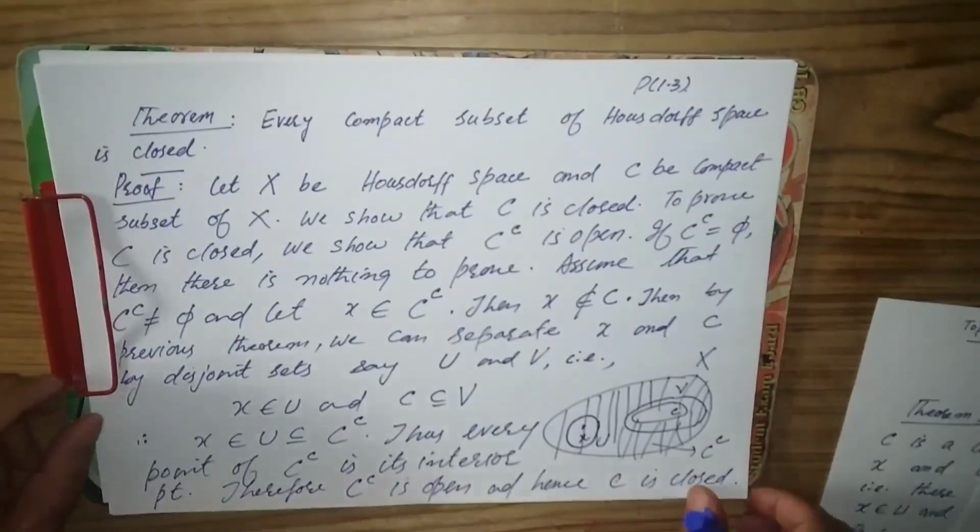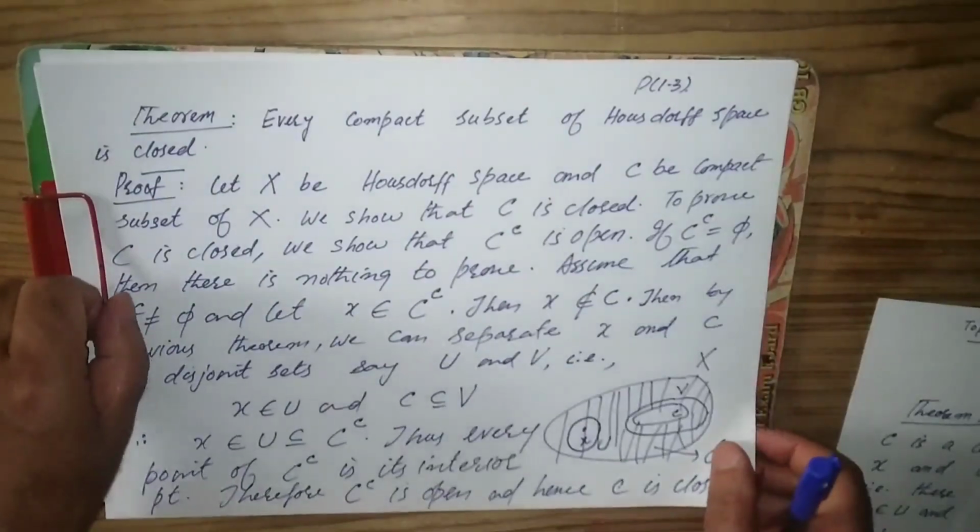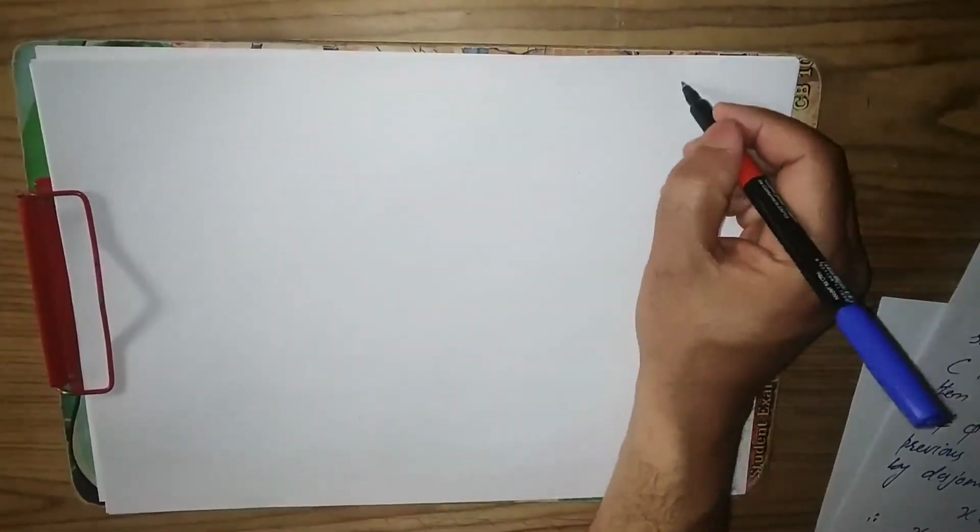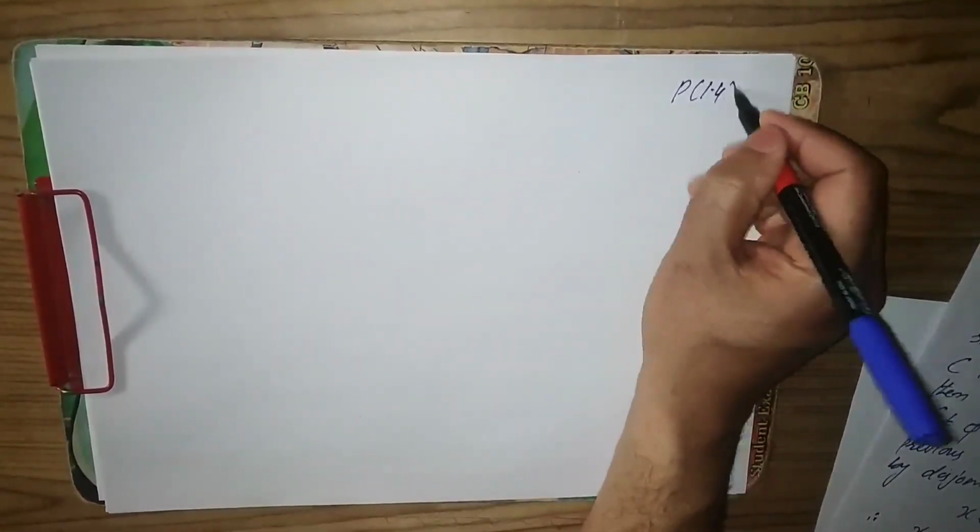So now in the next theorem we will show that a bijective continuous mapping between a compact space and a Hausdorff space is always a homeomorphism. That's the next theorem. So first we define homeomorphism.